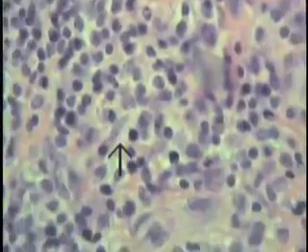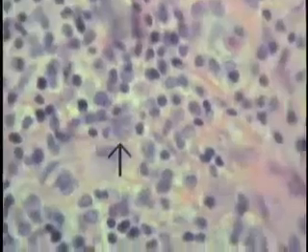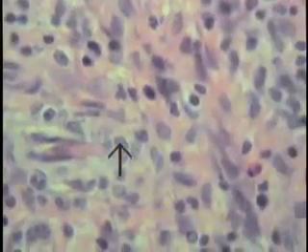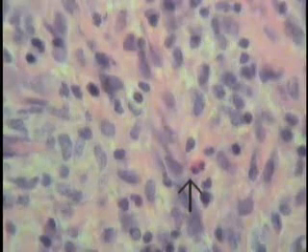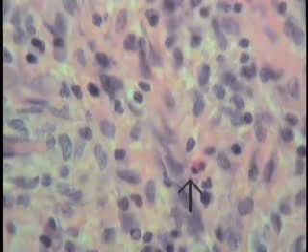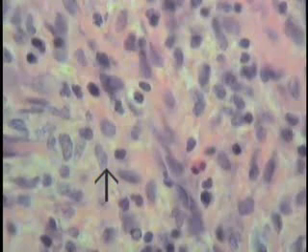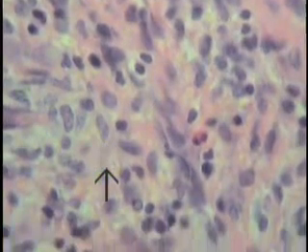Now, coursing across the field and through the field, one will see a variety of different cell types. Here's a pretty crisp looking eosinophil with its bilobed nucleus and bright red granules. Cells such as this are fibroblast type nuclei forming the background.